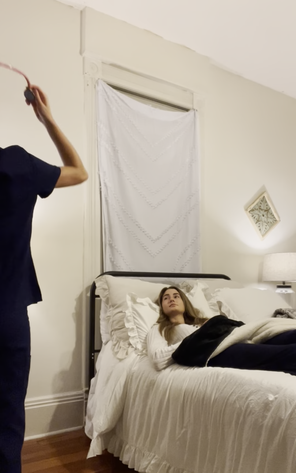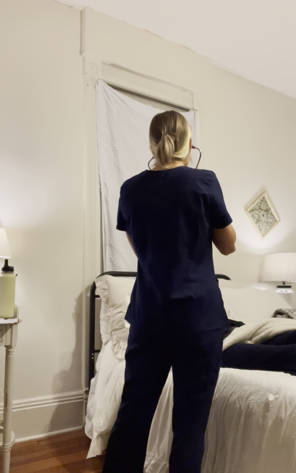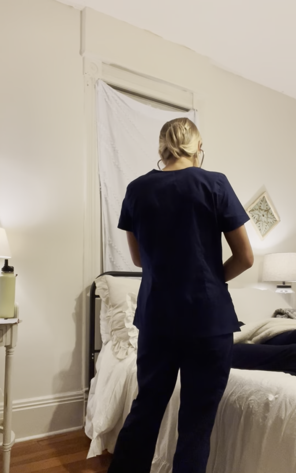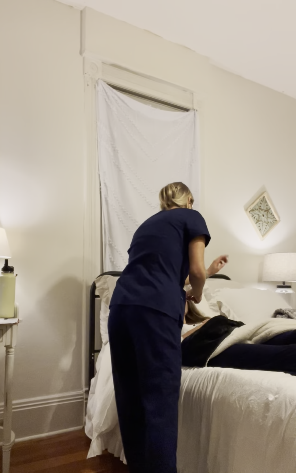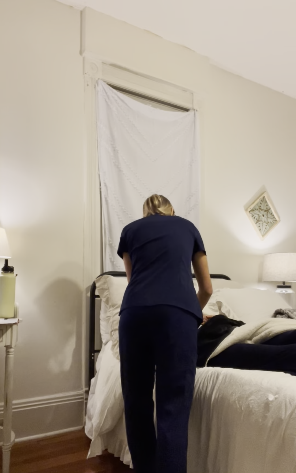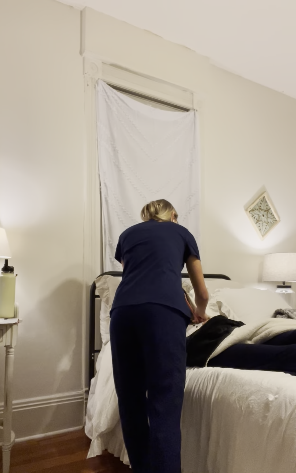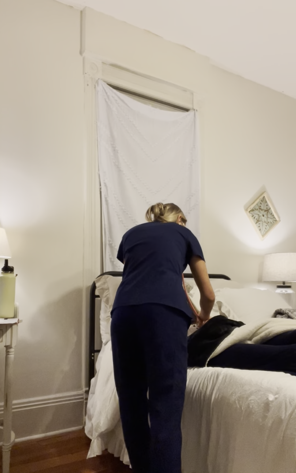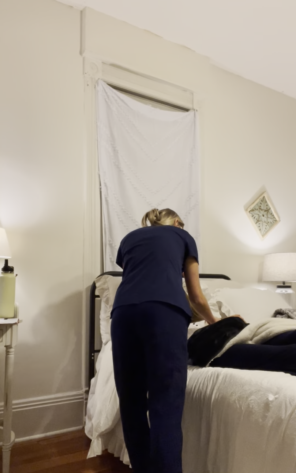Now I'm going to auscultate heart sounds. Okay, auscultating the aortic, now pulmonic, Erb's point, tricuspid, and then mitral.